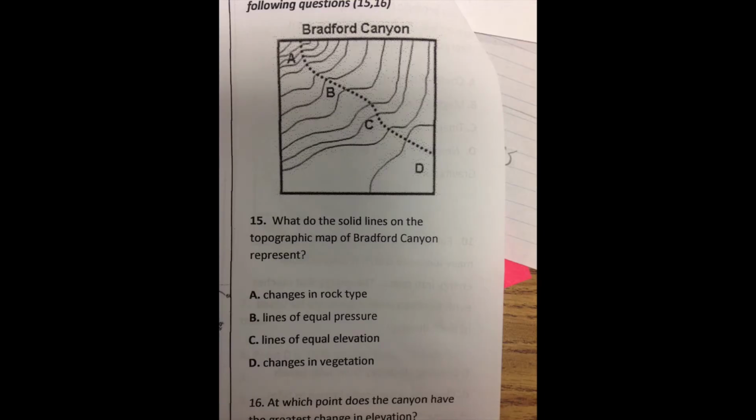Use the following map to answer the following questions for 15 and 16. Number 15. What do the solid lines on the topographic map of Bradford Canyon represent? A. Changes in rock type. B. Lines of equal pressure. C. Lines of equal elevation. Or D. Changes in vegetation.